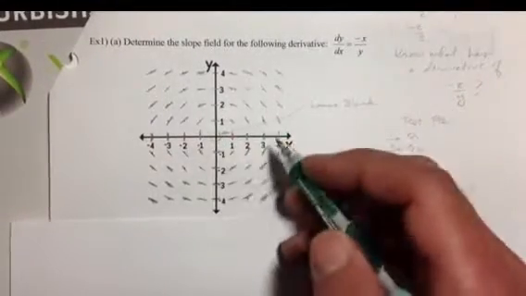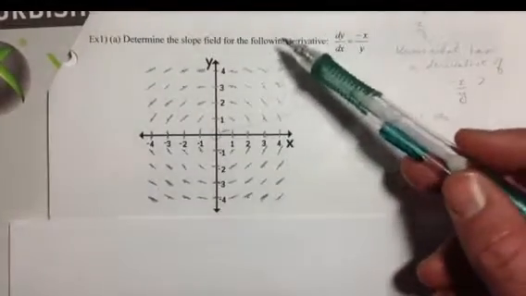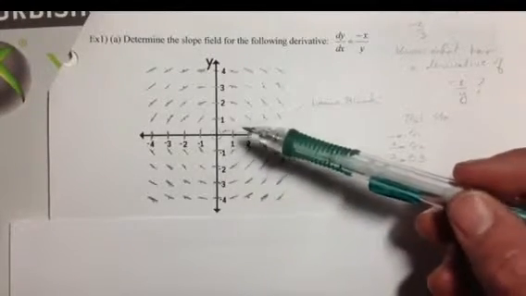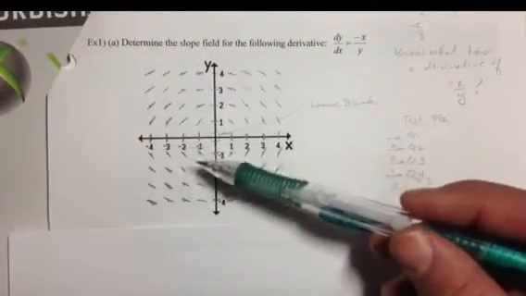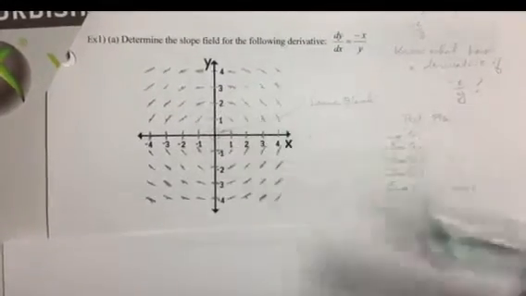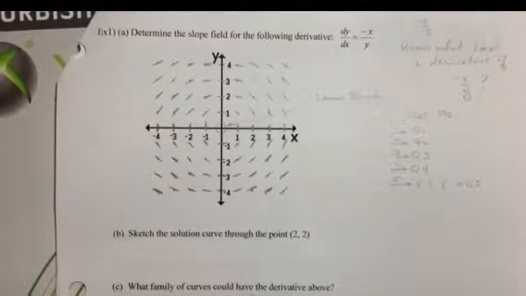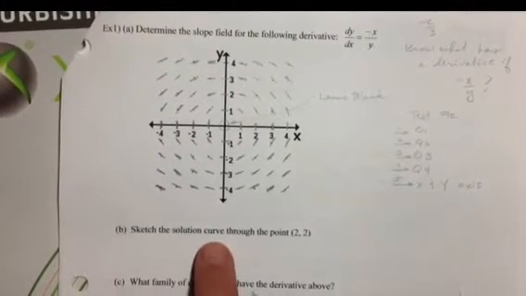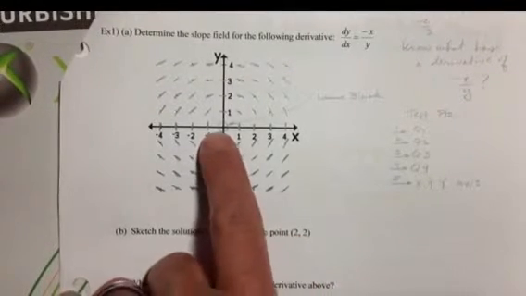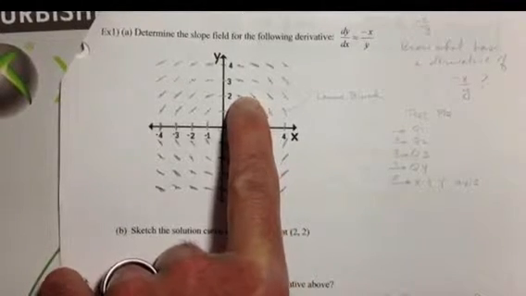So here's our slope field, and that's what they had asked that we do, that we could determine the slope field for the following derivative. But if you look at this, hopefully what you're noticing is that we have a bunch of circles that are going to follow the trend. So again, if they gave me a point, which they are in B, they're saying, hey, sketch the solution curve that goes through the point 2, 2. Obviously, I'm going to go right 2 and I'm going to go up 2, and I'm going to have a point going through this mini tangent.